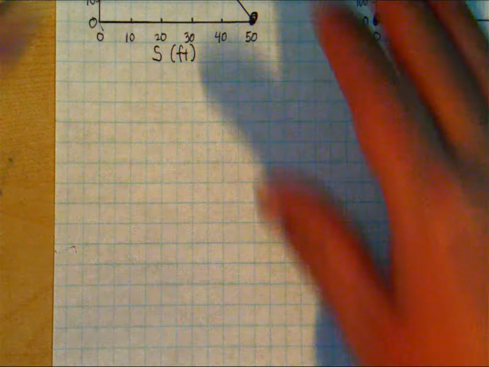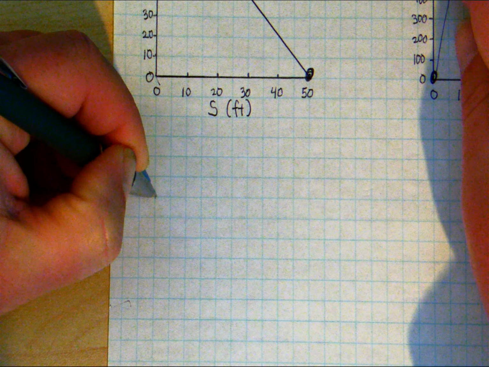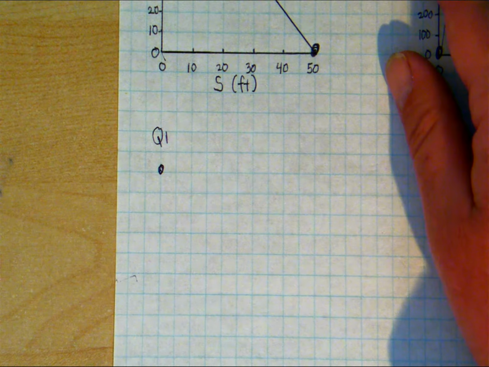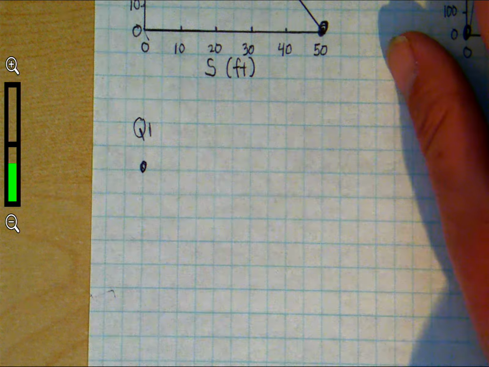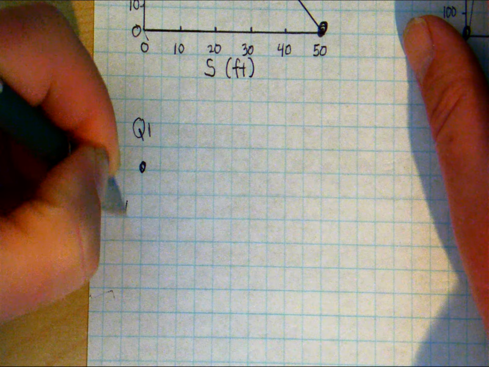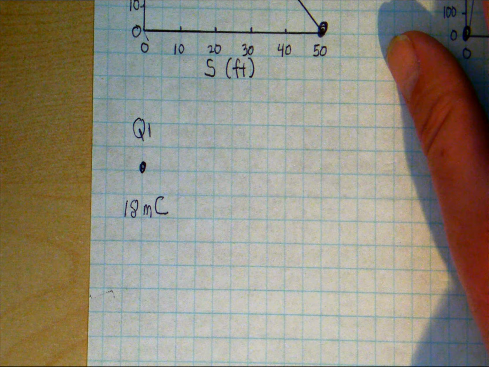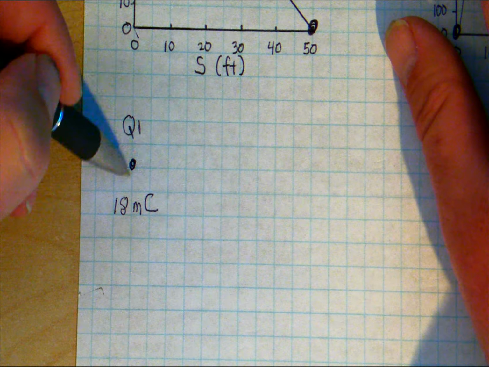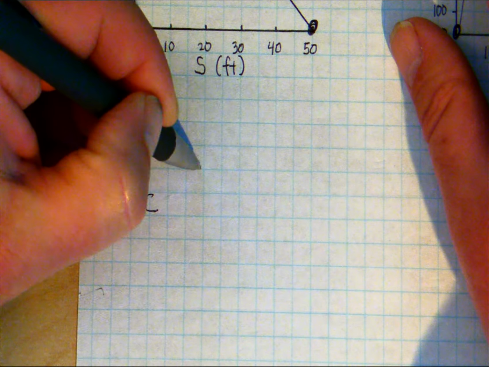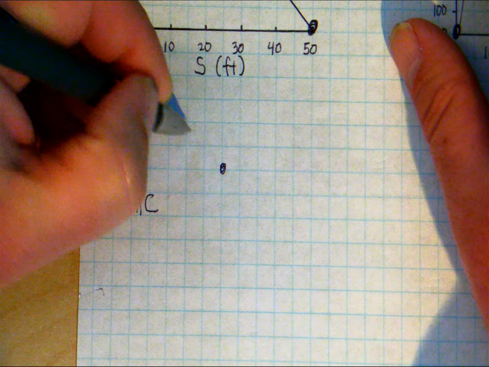So I'm creating a new situation. I have charge Q1, and I'm going to make up the numbers because I'm in too much of a hurry. So I'm going to say charge Q1 is 18 millicoulombs of charge. I'm using graph paper, and I'm going to set the scale where each grid is 1 meter. So, 1, 2, 3, 4, 5 meters to the right.